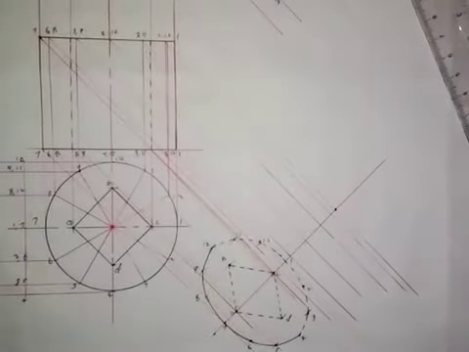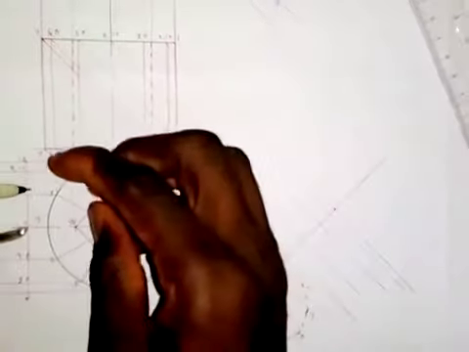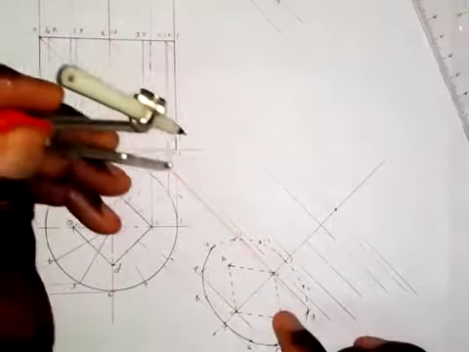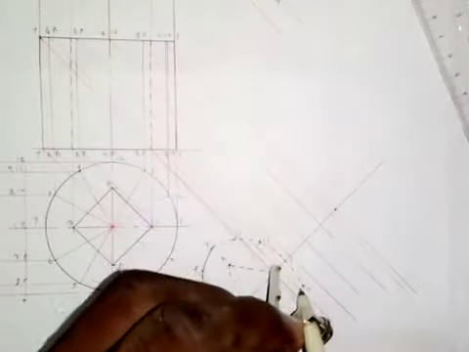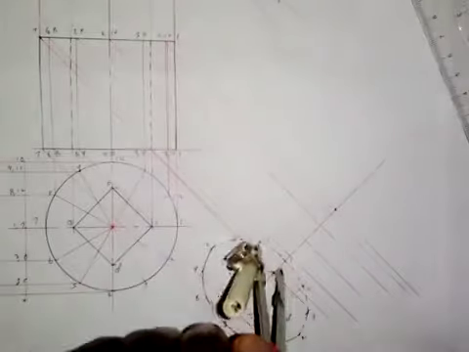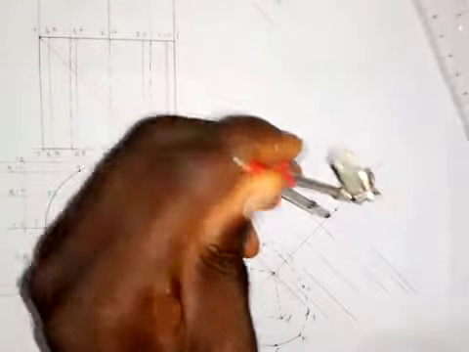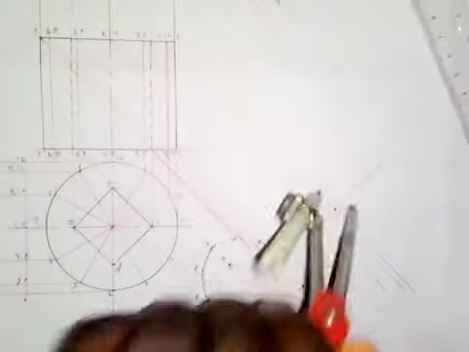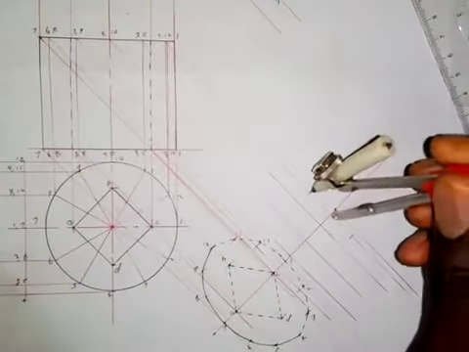So the next thing I'm going to do is to do the same thing that we did here. I need to take distance from here to here, from here to here, and then I will follow this line 6 8 here. So put at this point, I will make an arc here. I will make an arc here. Then I will bring it here and make an arc here. Then I will make an arc here like this. Alright, so I make an arc here.